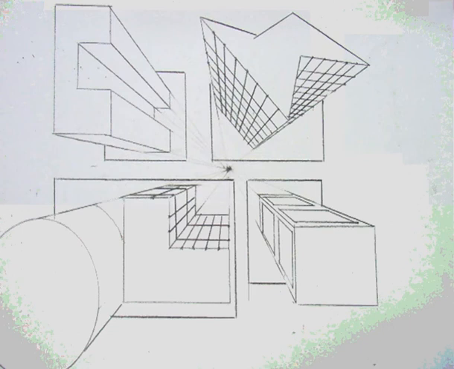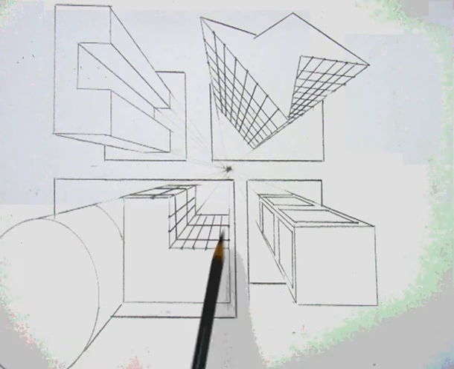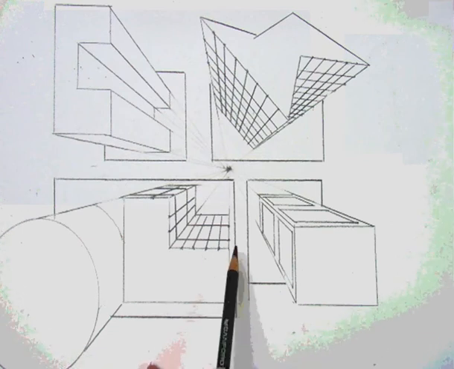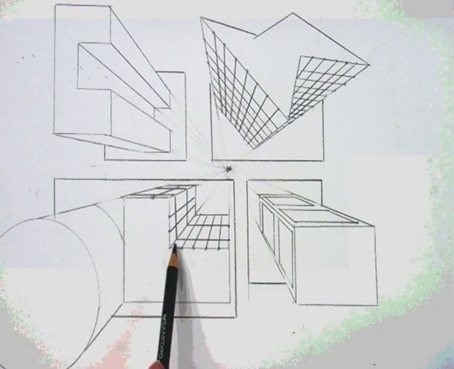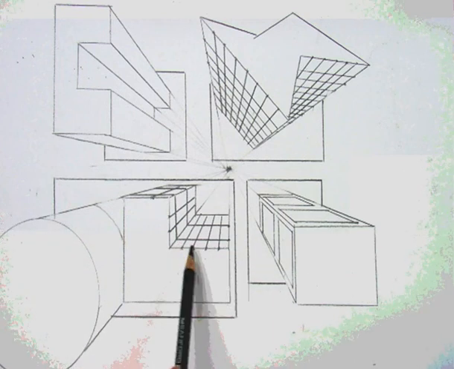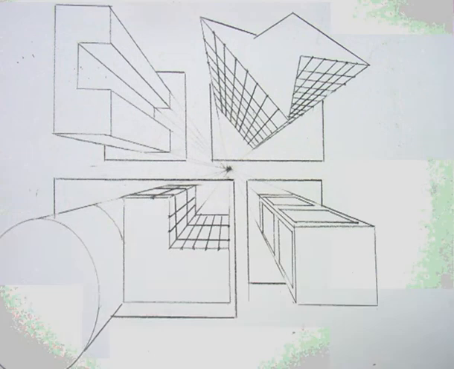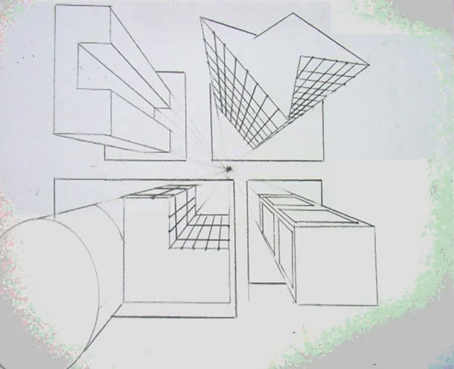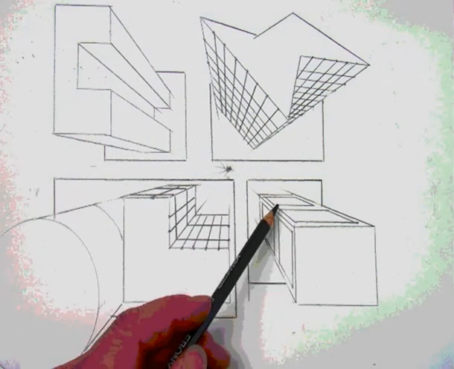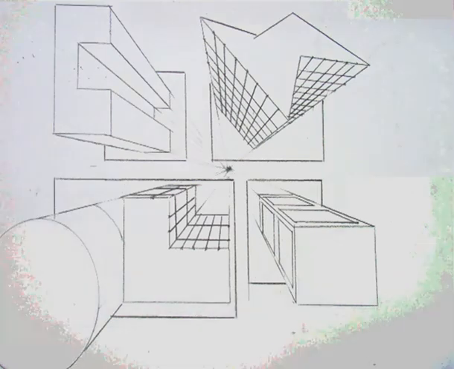It's pretty important to make sure you measure exactly back to your vanishing point and that your lines that don't go to the vanishing point must match the building. Now I'm going to show you how to do these type of windows here. They're a little bit different.